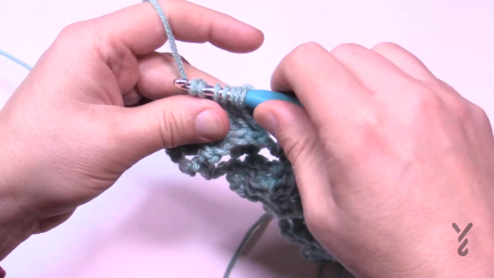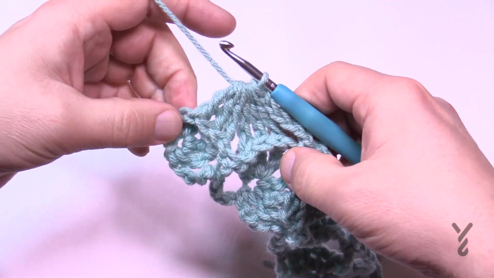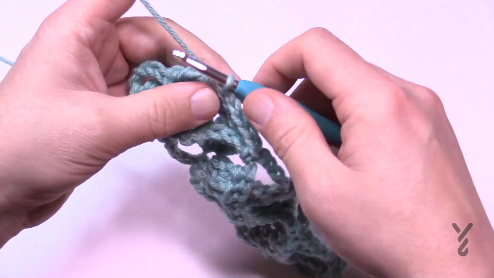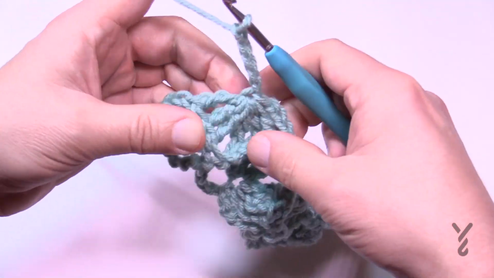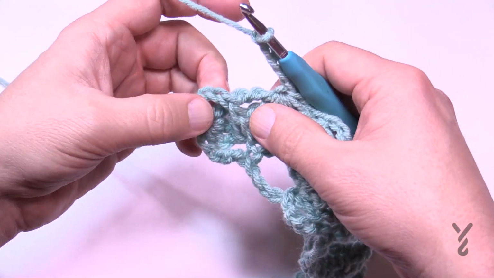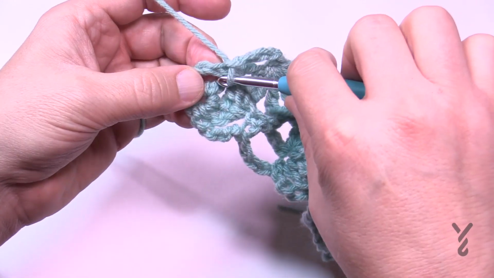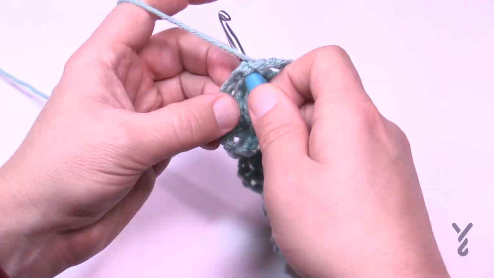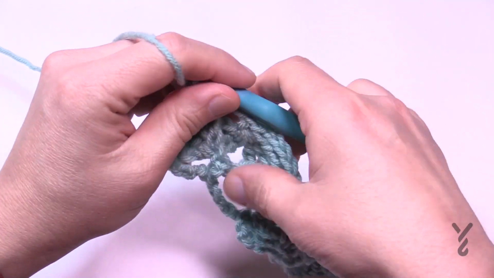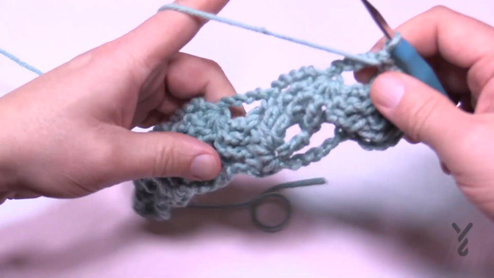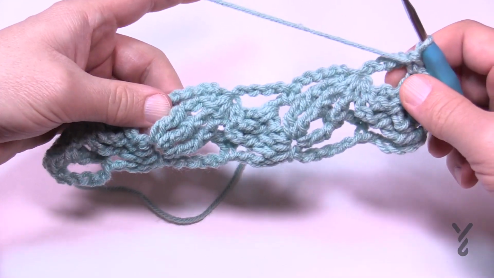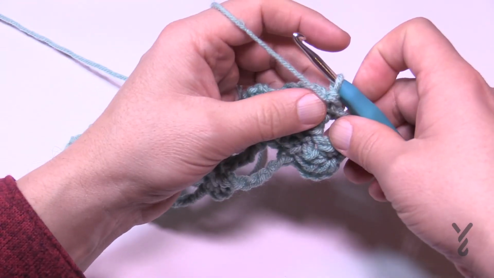Now that you have your 7 loops, pull through everything, and you need to chain 5 to get to this very last one here. So 1, 2, 3, 4, 5, and you're going to single crochet into this turning chain. Don't go into a space, go right into the chain work itself, and that will conclude row number 2. So this is the back side that we've been looking at, so you'll see that those will start jumping out in the front. So let's move on to row number 3.